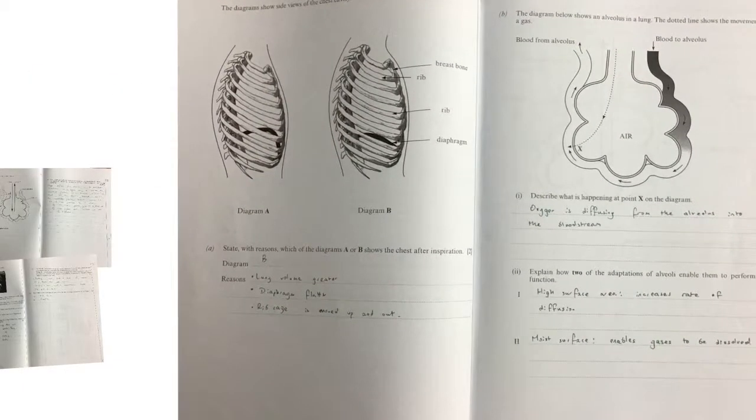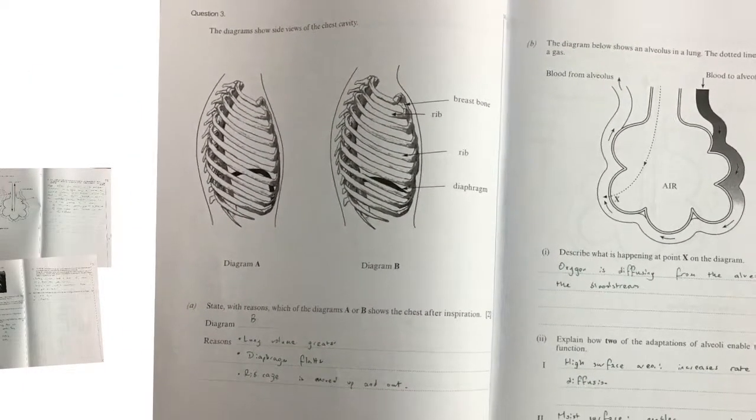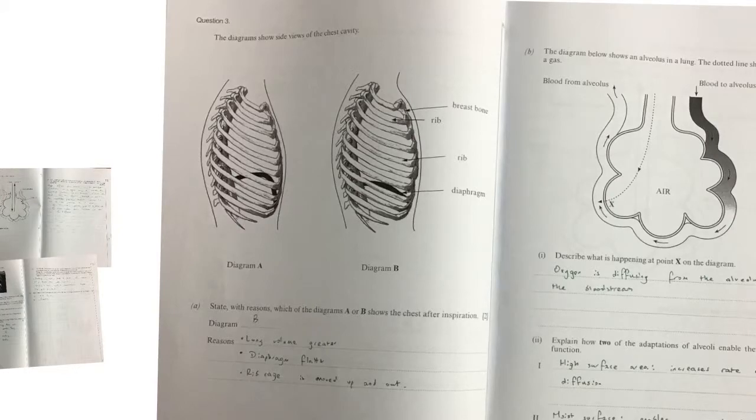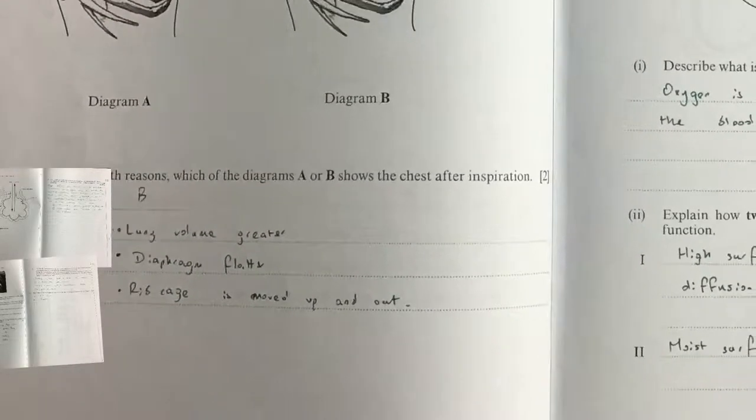Move on now. So we're going to look at the diagram that shows side views of the chest cavity. And we've got to look at the one showing the chest after inspiration. Inspiration, now, it's nothing to do with being inspired. It's a posh, scientific way of saying breathing in.